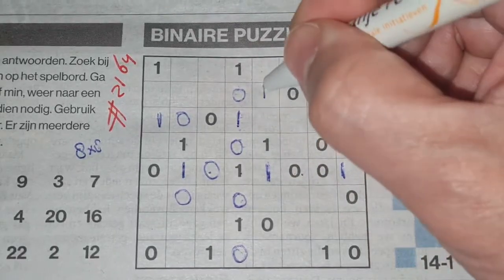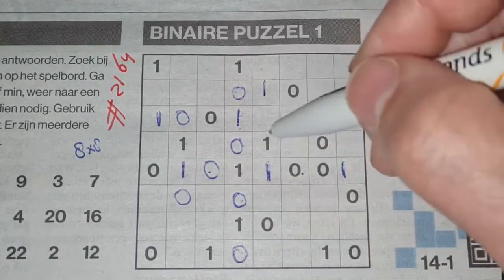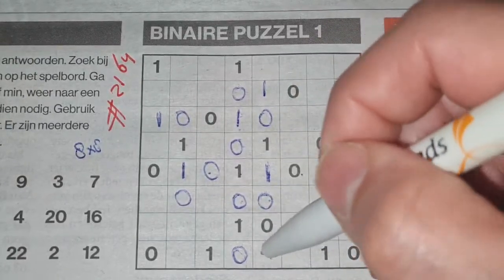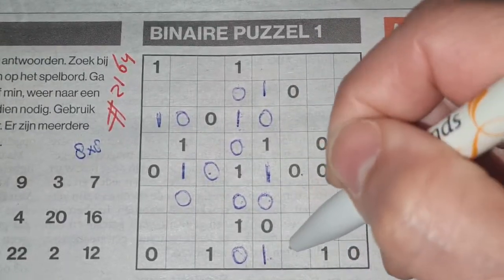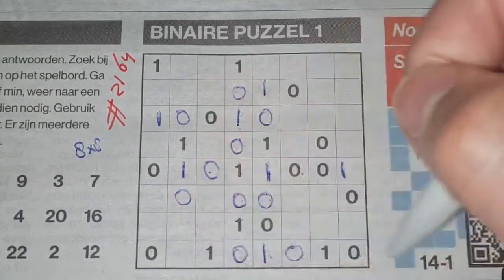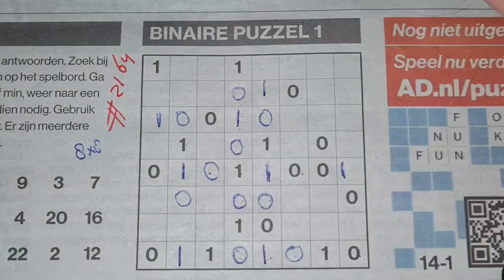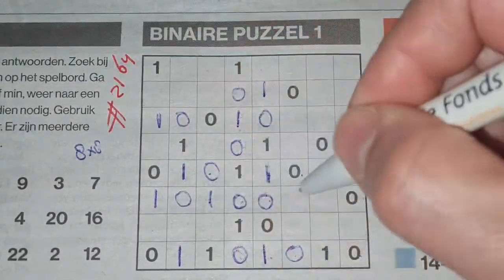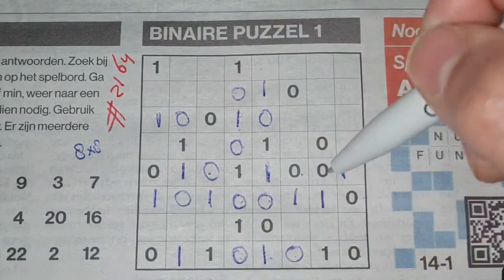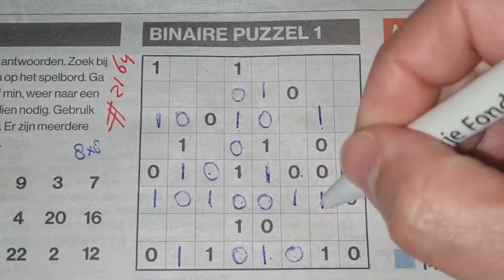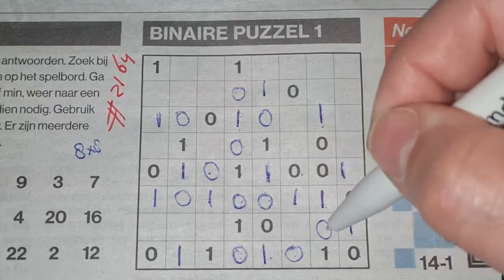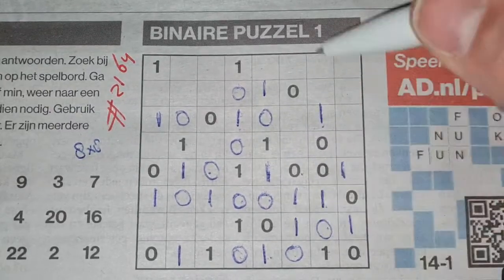Between 2 O's comes in 1. Double 1, here no, there no. Double O, here 1, there 1. Between 2 ones comes an O, 4 O's, so the rest are ones. Double O, here 1, there 1. Between 2 ones comes an O. Between 2 O's comes an 1.